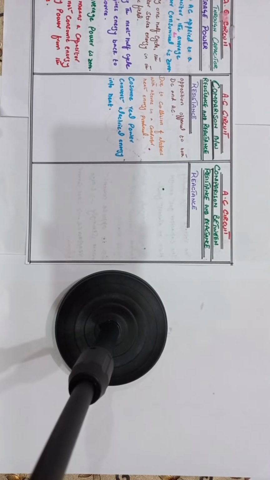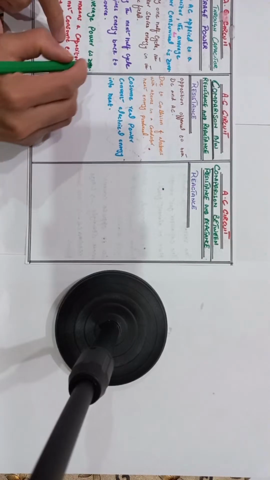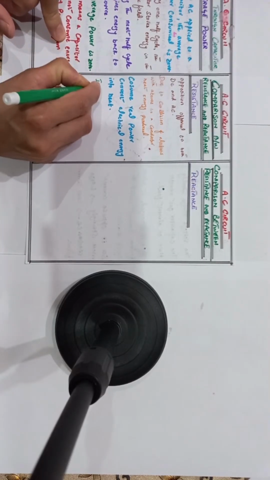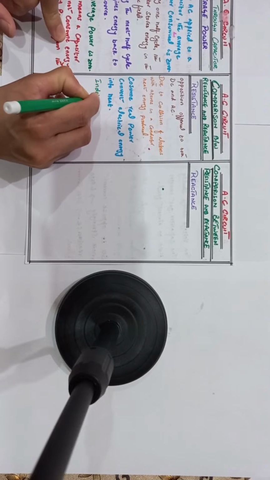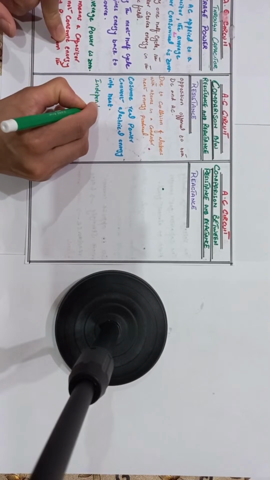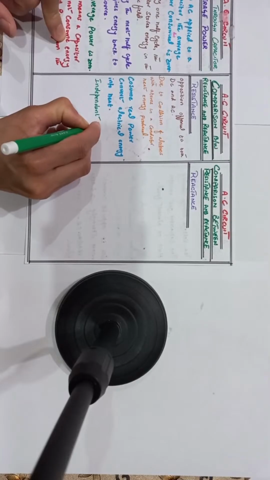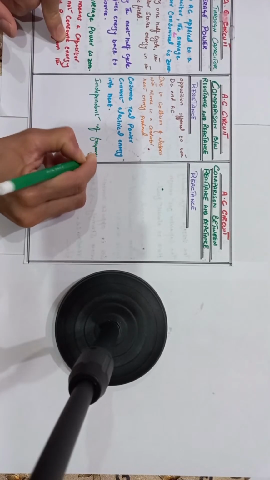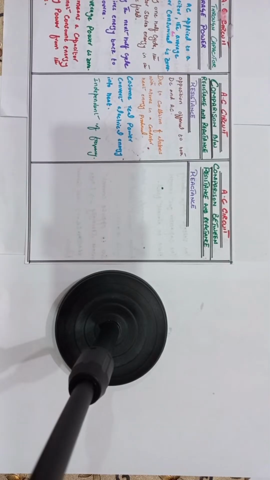Fourth point, that is we write about it, that is the independent of frequency. So it is independent of frequency.